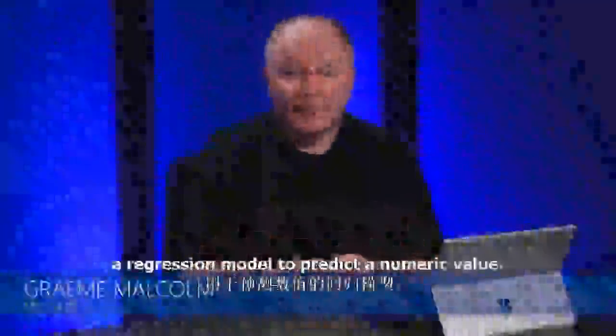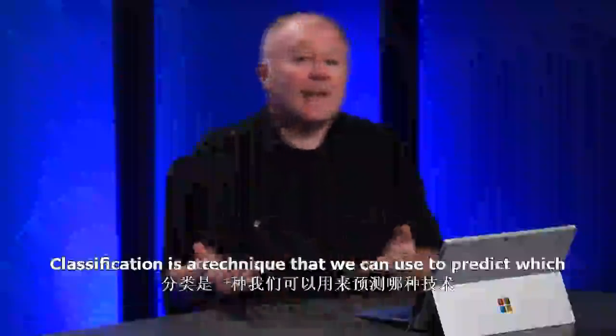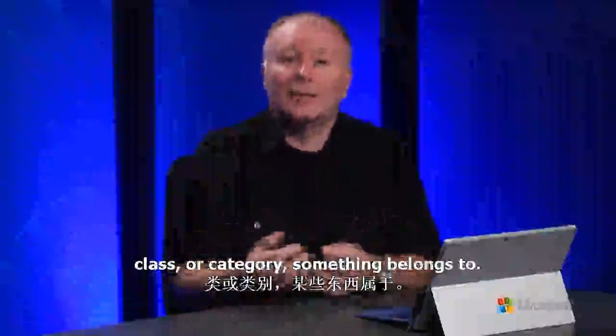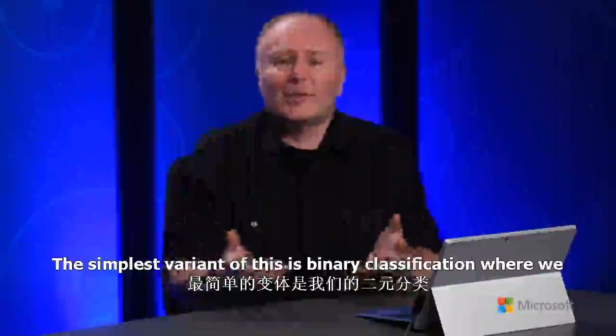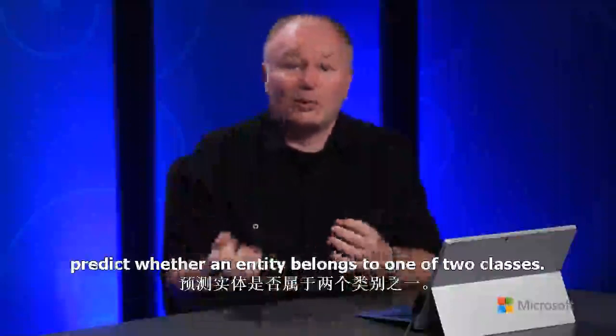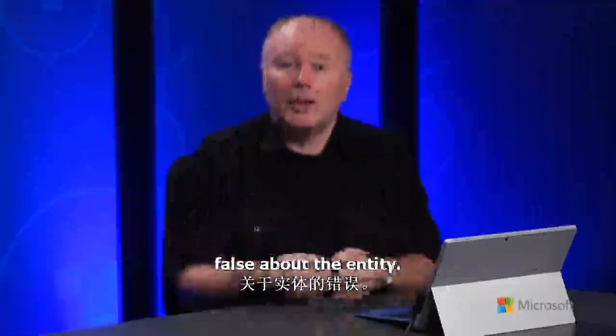So we've seen how to train a regression model to predict a numeric value. Now it's time to look at another kind of supervised learning, classification. Classification is a technique that we can use to predict which class or category something belongs to. The simplest variant of this is binary classification, where we predict whether an entity belongs to one of two classes. It's often used to determine if something is true or false about the entity.